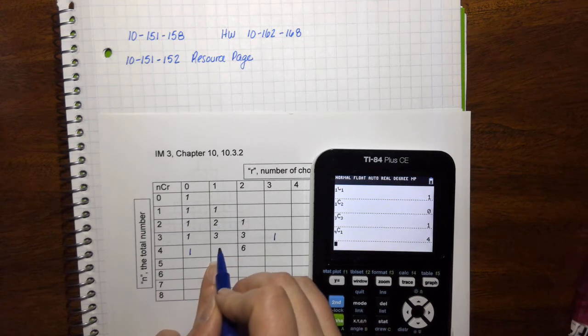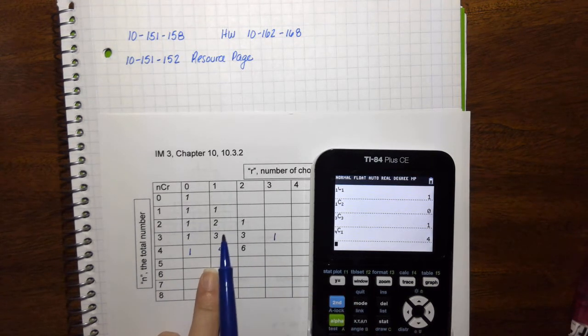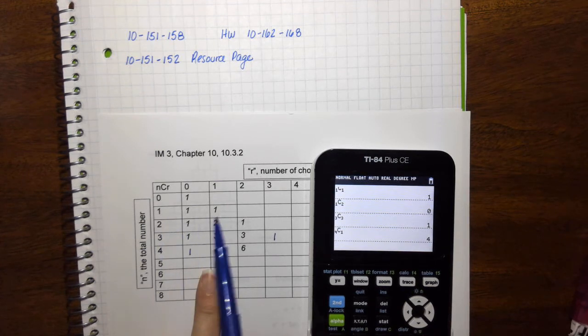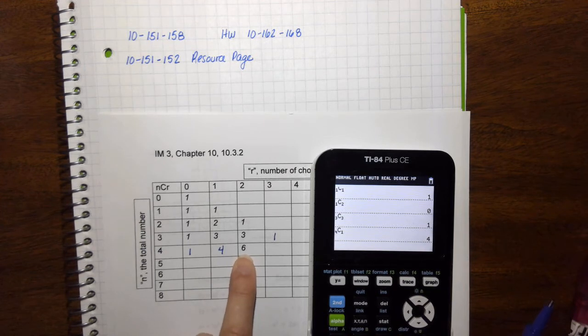Four. Do you notice that these numbers all match n? So 1, 2, 3, 4. Okay, 4C2 is 6, let's just check it. Yep.